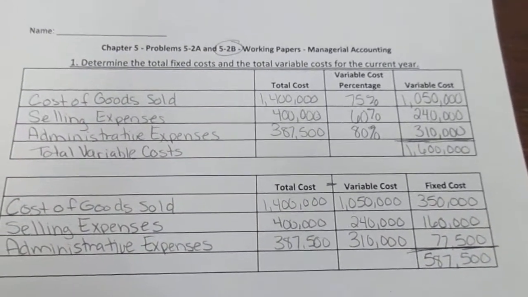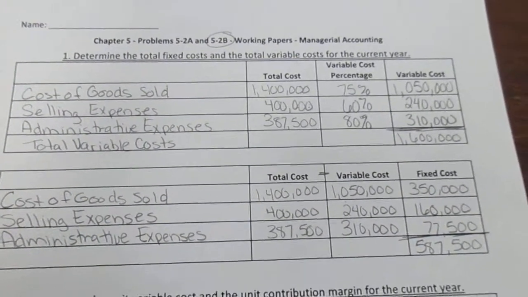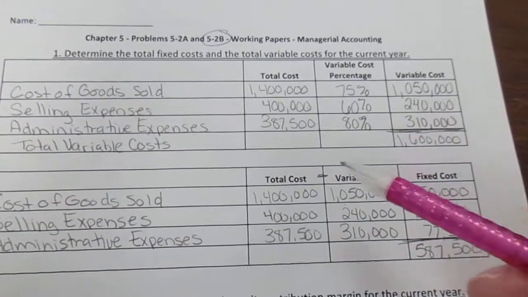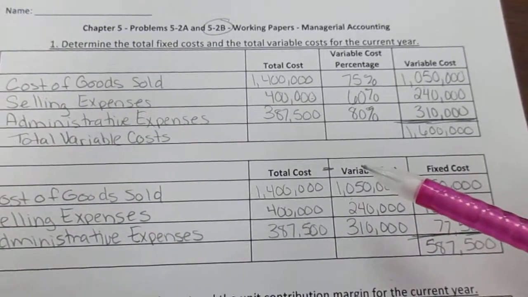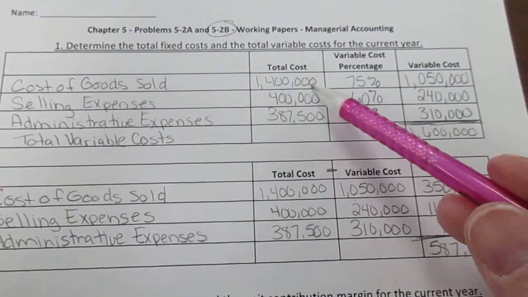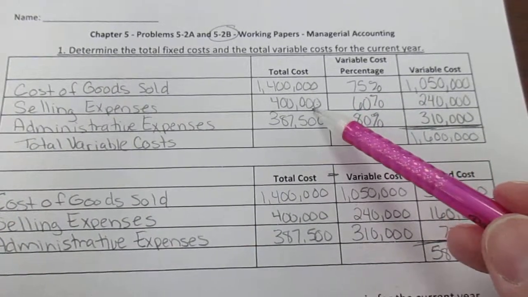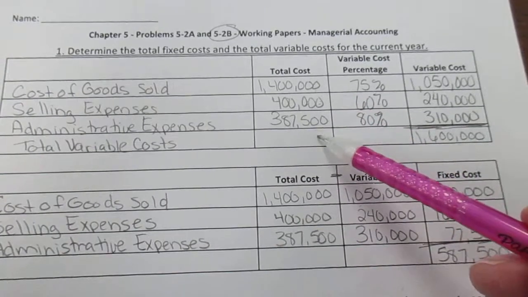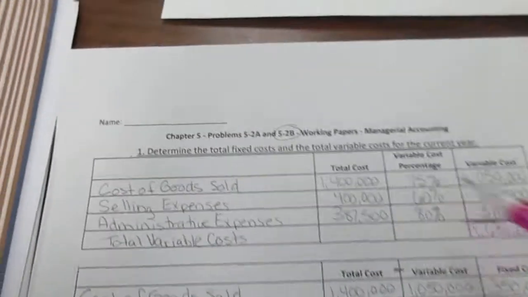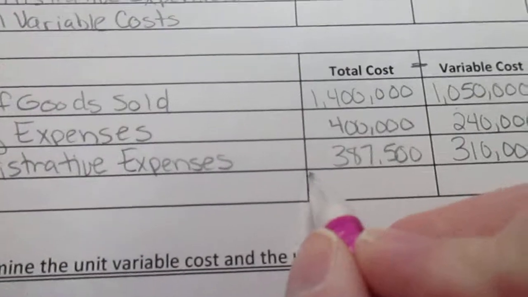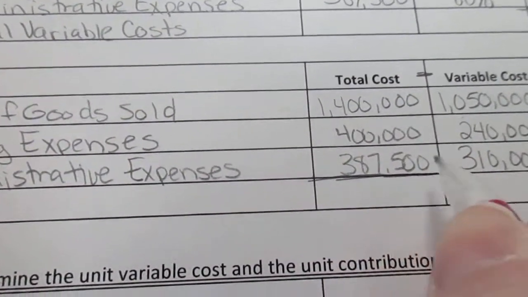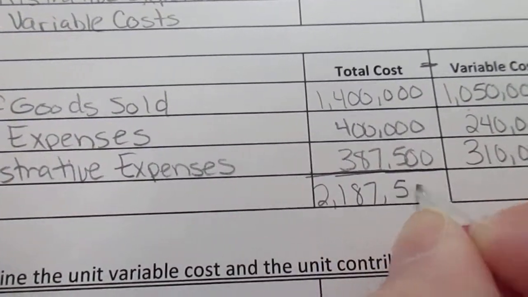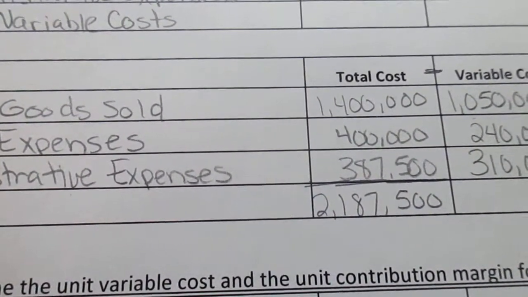Now, how do I know that I'm right? If I take all three of these expenses, the $1,400,000, the $400,000, and the $387,500, and I add those three numbers together, and I can do it right here on my chart, I'm going to get $2,187,500.